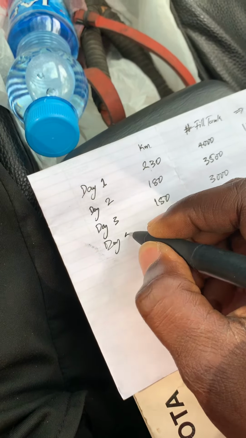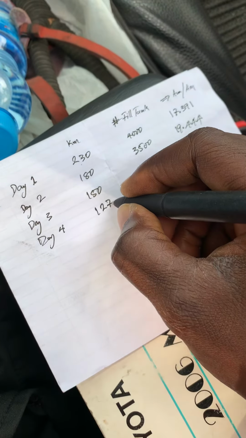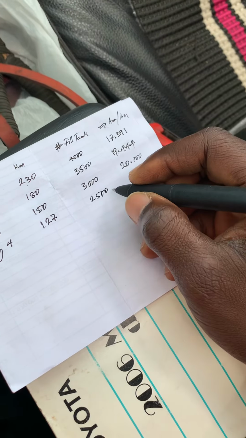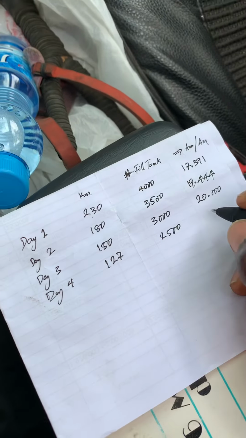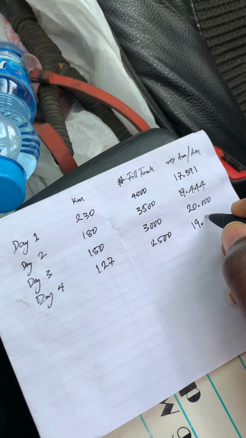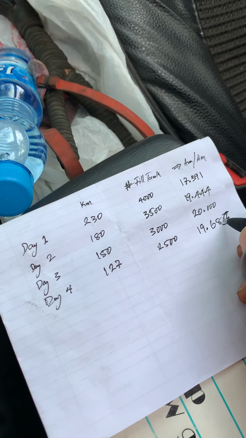Day 4, let's assume you covered 127 kilometers and your fill up was 2,500 naira. Divide this value and it's 19 naira 685 kobo.